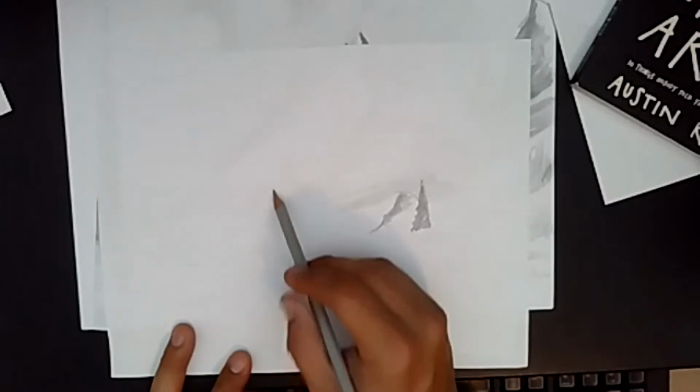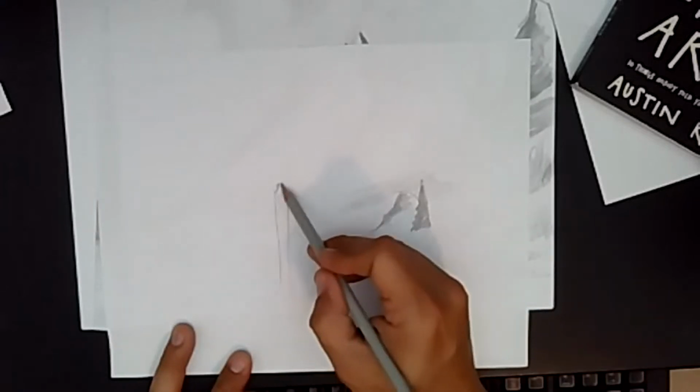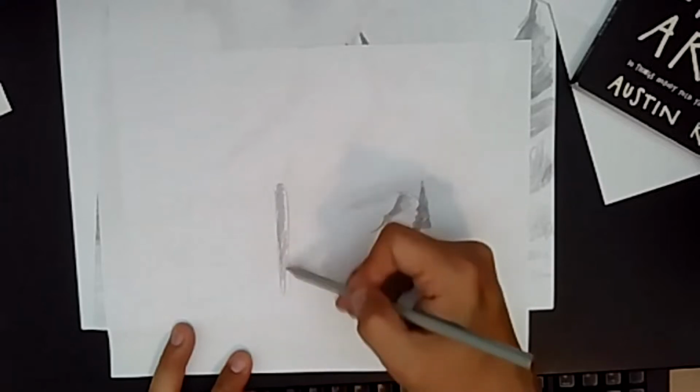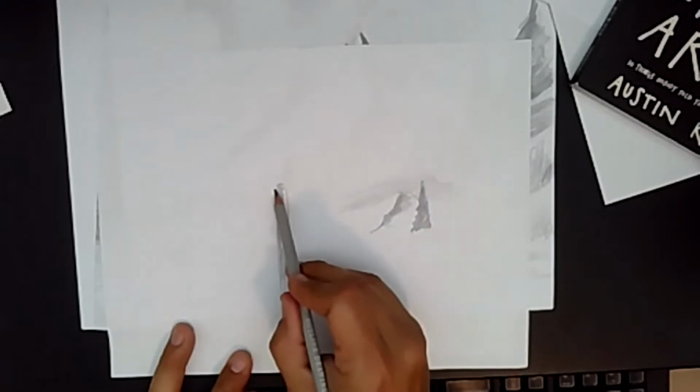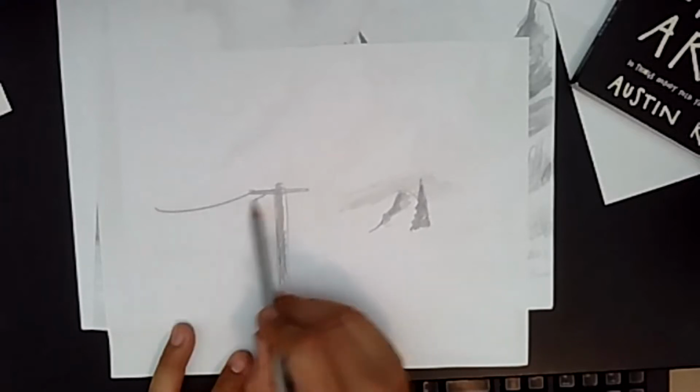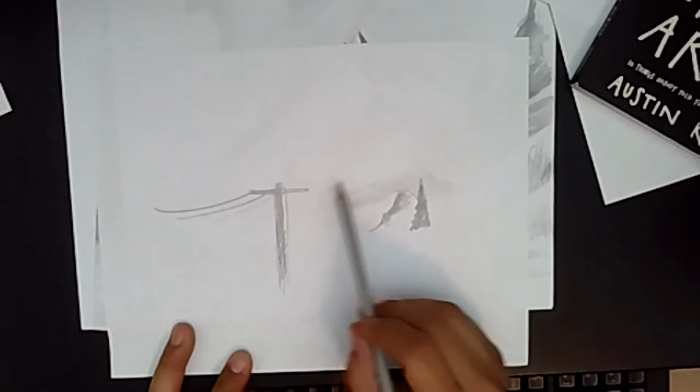For example, and these are more advanced discussions, if there's a telephone pole here, and we had these telephone lines, they would be dark in one area.